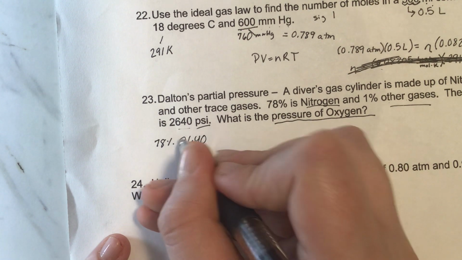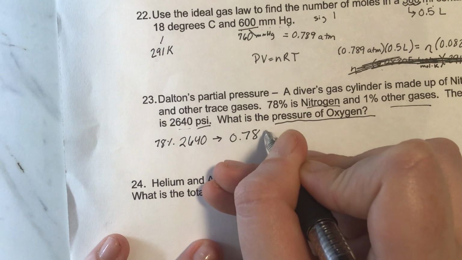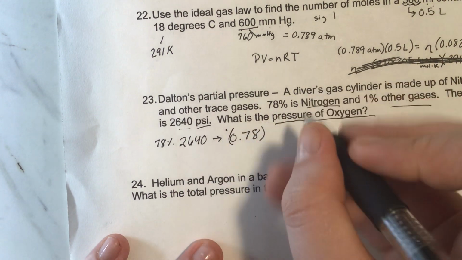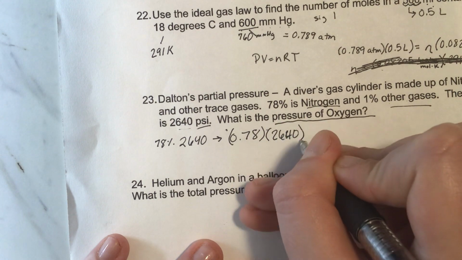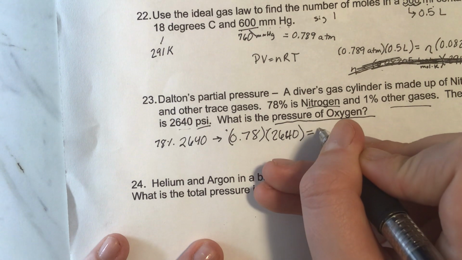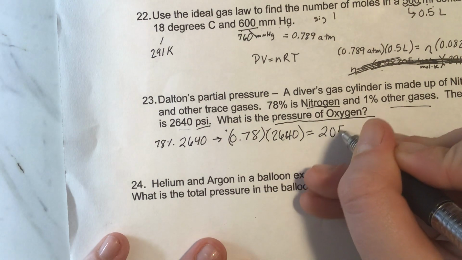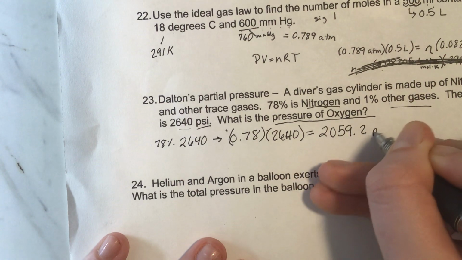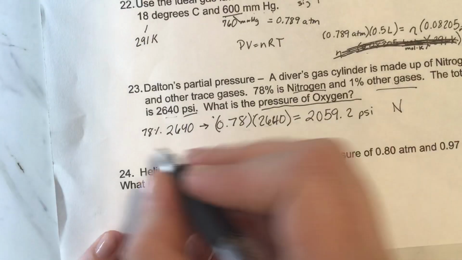2,640. Okay. So to do this, 0.78 times 2,640. Okay. And we get, sorry, I wrote this down earlier, 2,059.2 psi of nitrogen.